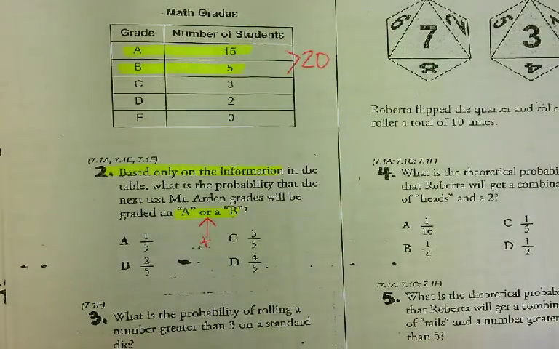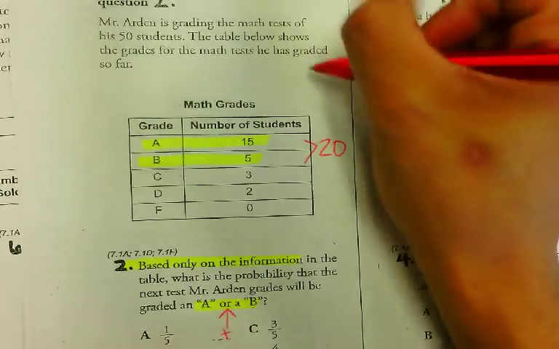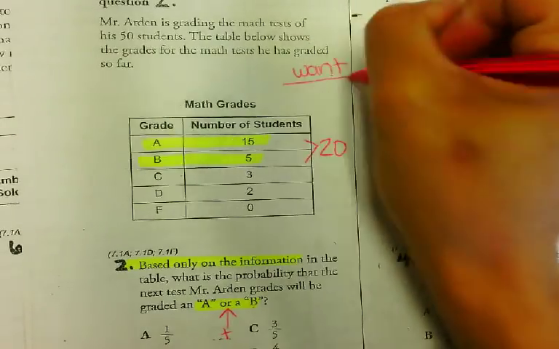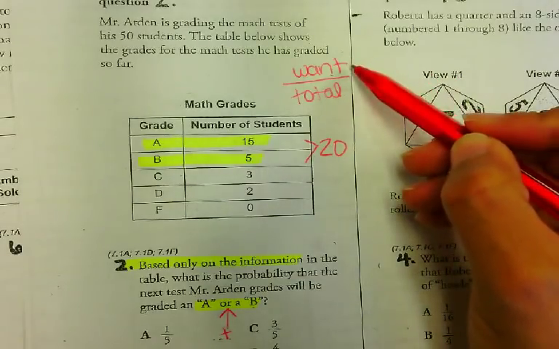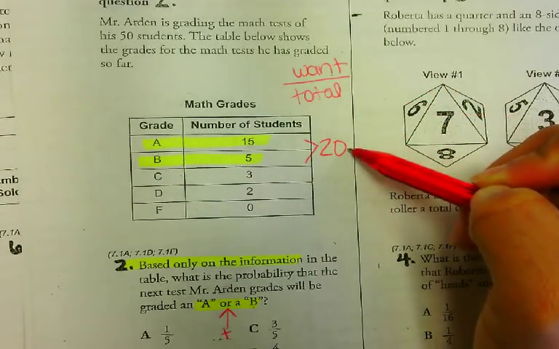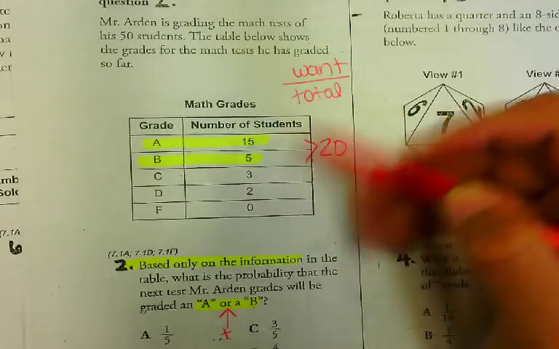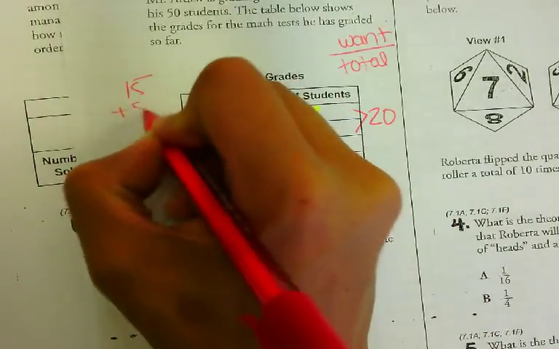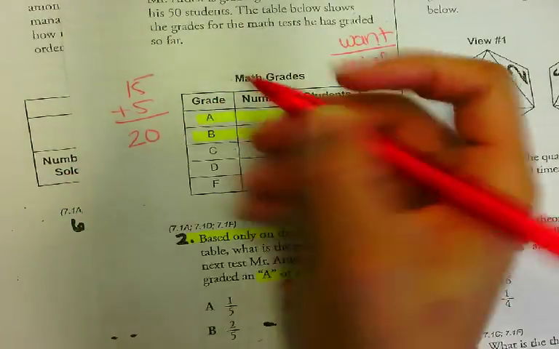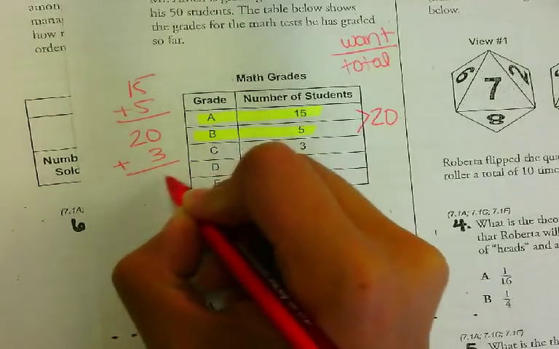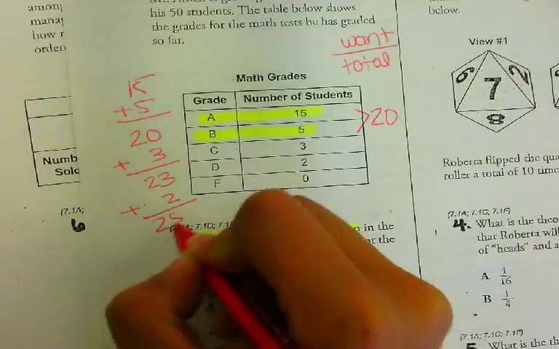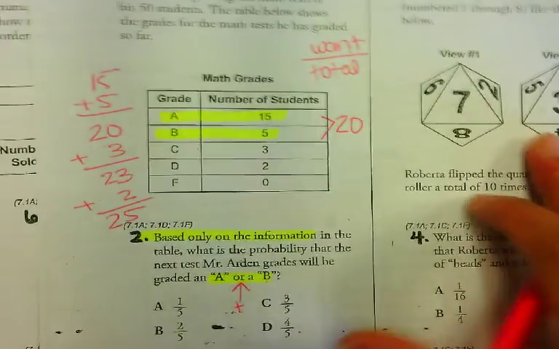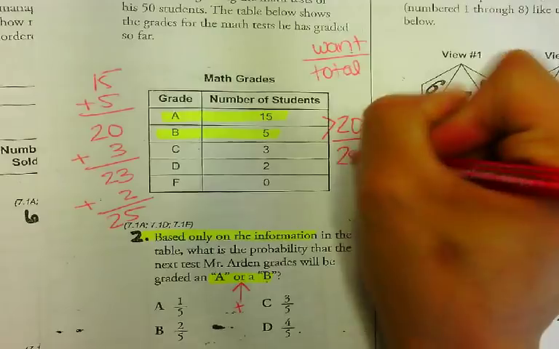Now, remember, when we do probability, we do what we want over the total. Okay? So what we want is 20. The total, well, we have to figure out everything. So we're going to add over here. 15 plus 5 gives me 20. Plus 3 gives me 23. And then plus 2 gives me 25. Plus 0 is just plus 0. So my probability is 20 over 25.